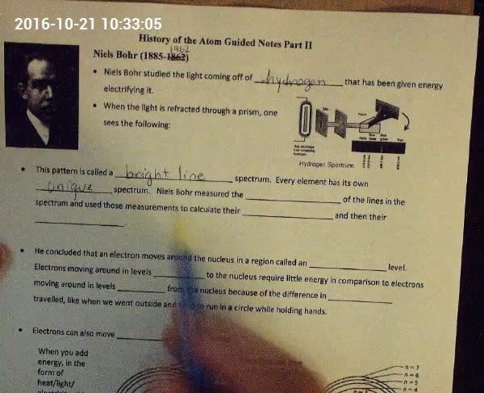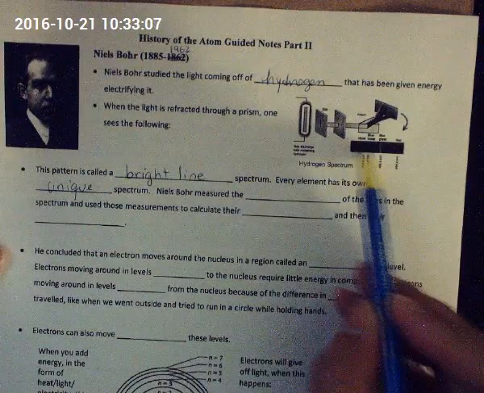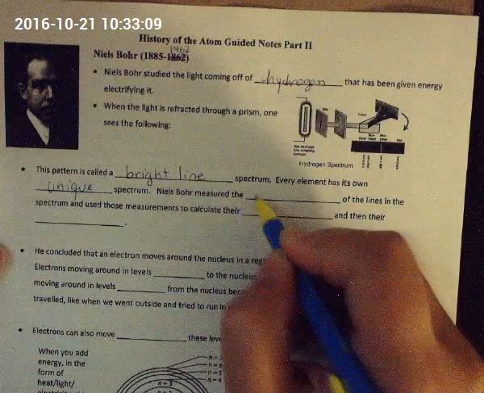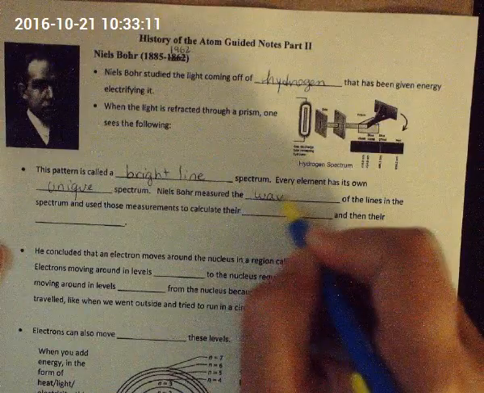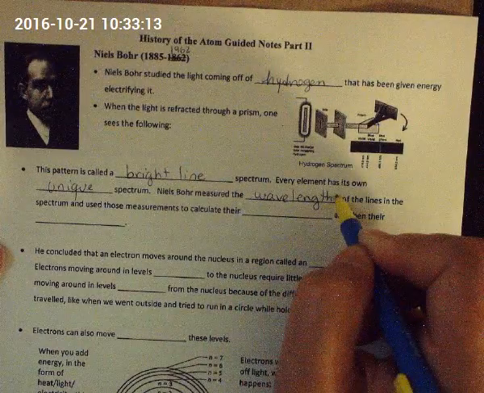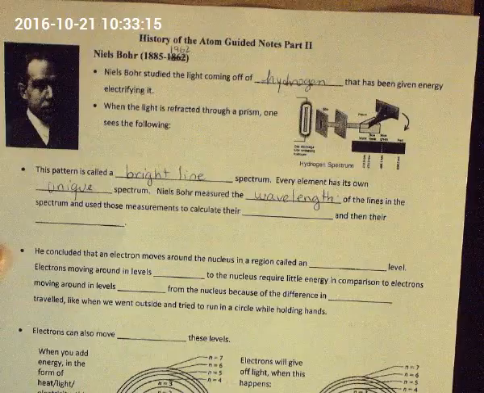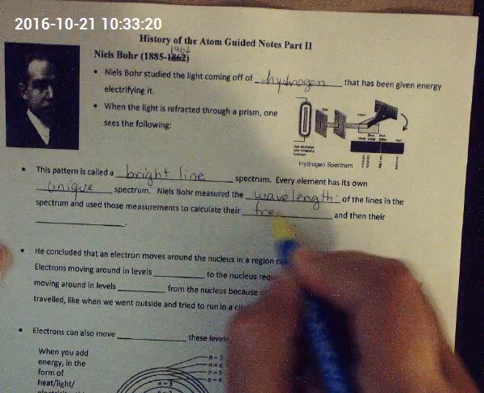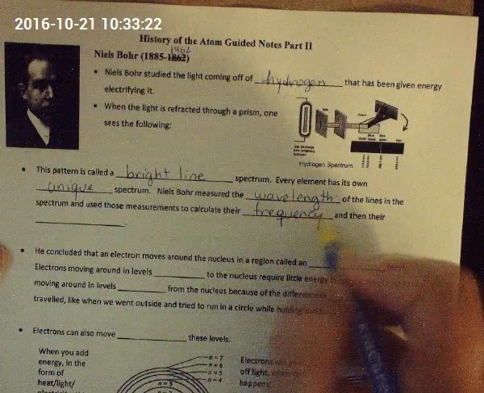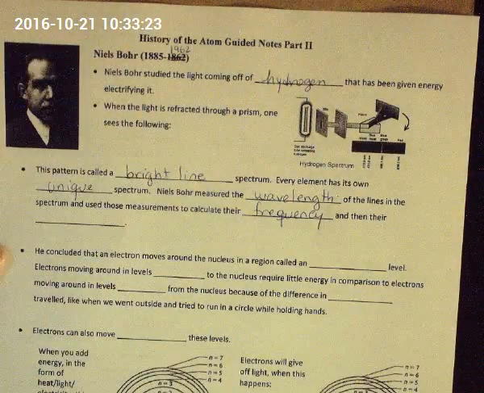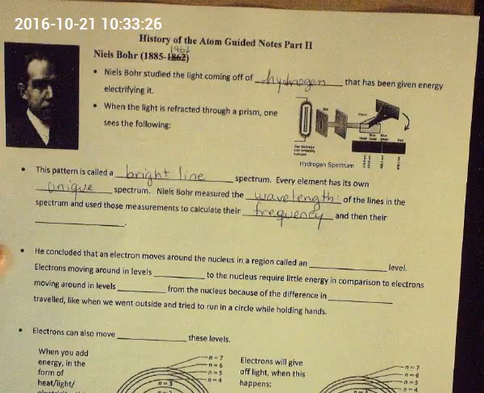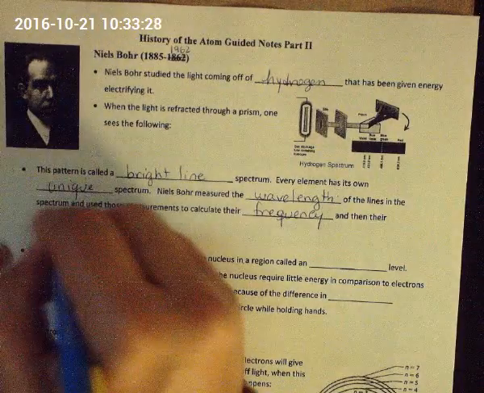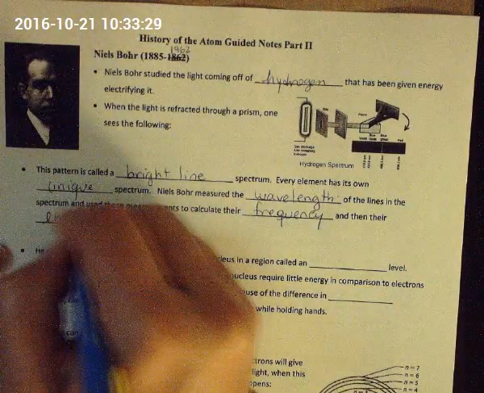What Niels Bohr did is he took those spectroscopes and he measured the wavelengths of those lines and used those measurements then to calculate their frequency. And once he had the frequencies, then he turned around and calculated the energies of each of those bands.